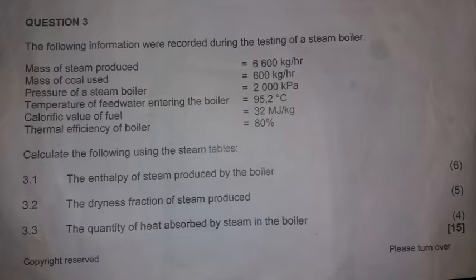And then they say the mass of coal is equal to 600 kg per hour.